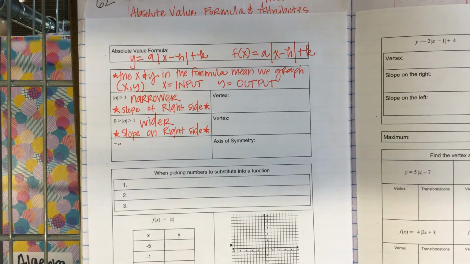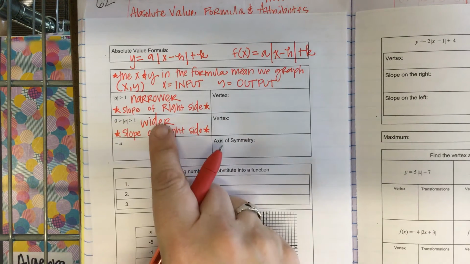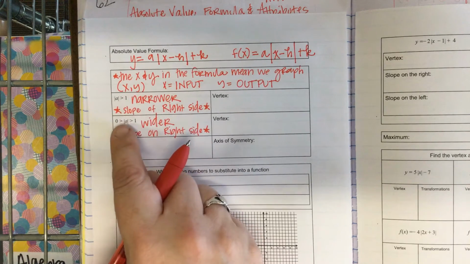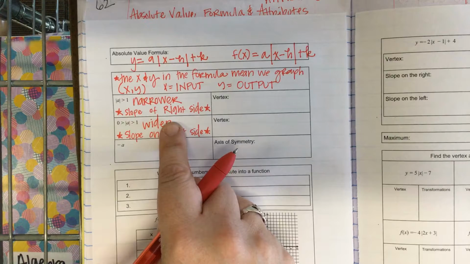So a number that's between 0 and 1 would be 3/4, correct? Meaning up 3 over 4. 1/2 up 1 over 2. 7/8. Negative 5/6. Make it wider. Greater than 1 is narrower. Between 0 and 1 is wider.